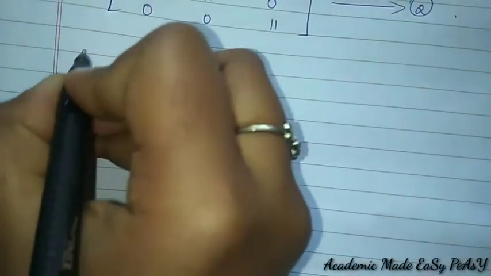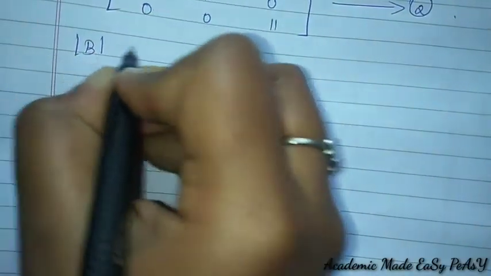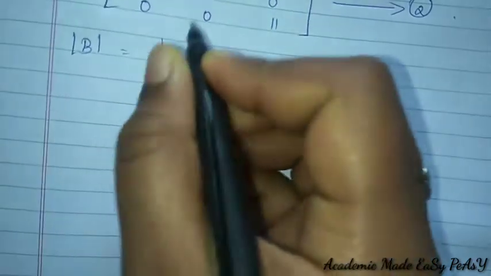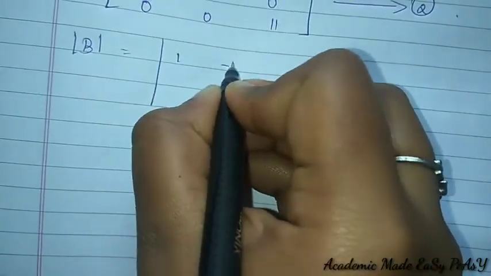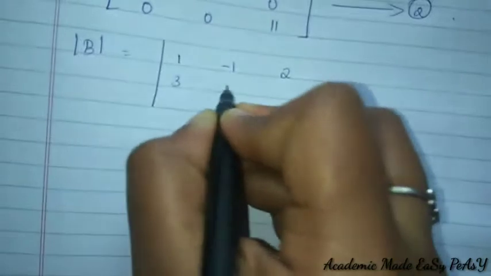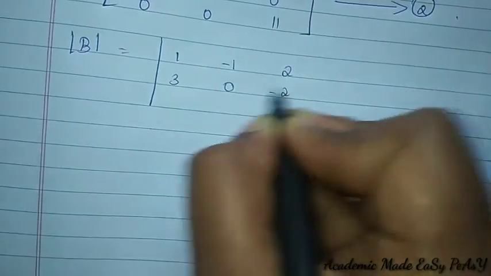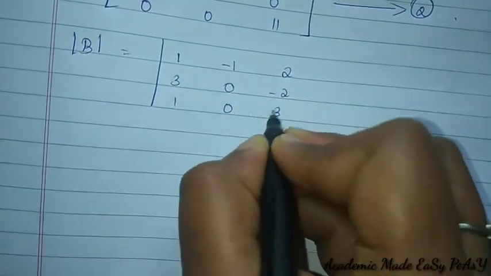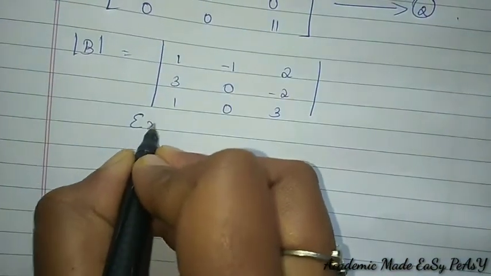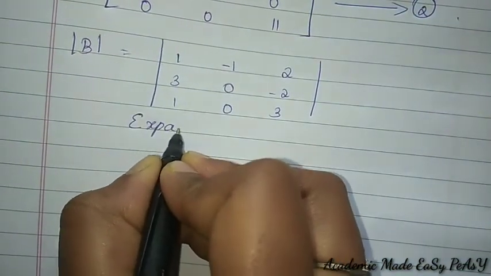Now what we have to find? Determinant of B. No, so what is determinant of B? It is 1 minus 1, 2, 3, 0, minus 2, 1, 0, 3. So now I am expanding through column 2.